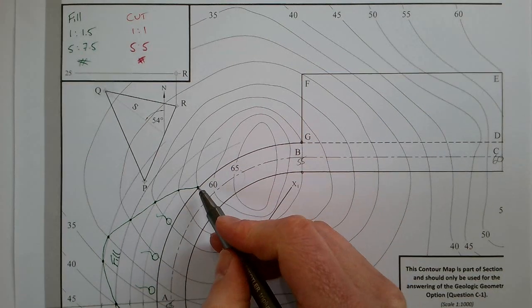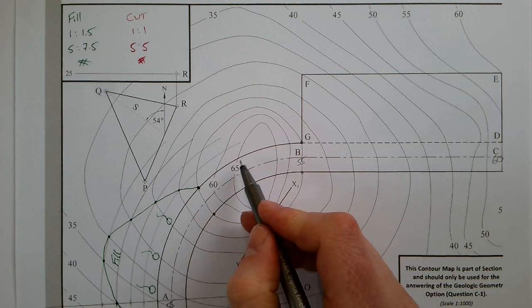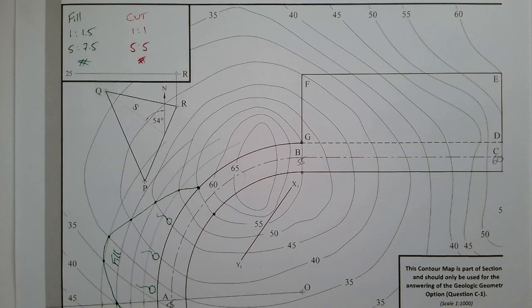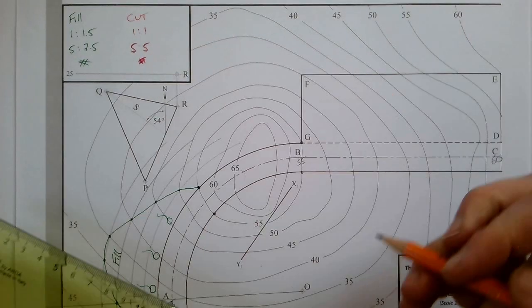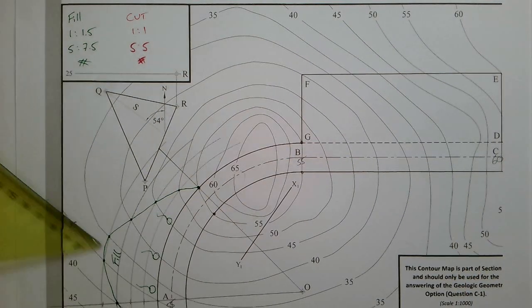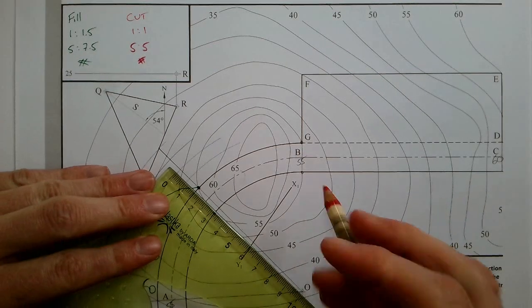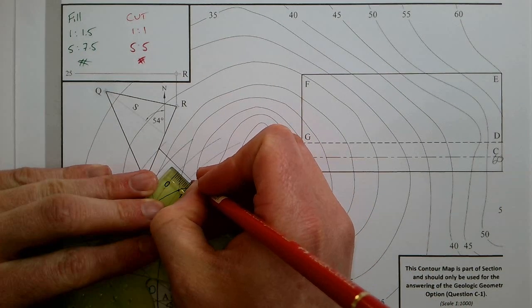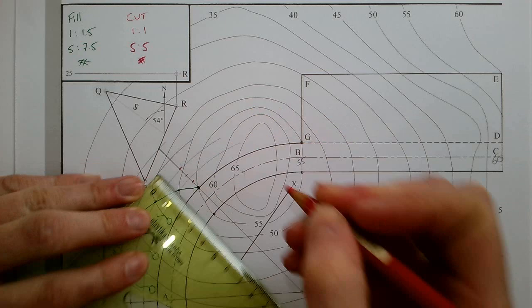The next part here is going to be cut, because the contours are higher than the road. So the ratio for cut is 1:1, which is 5:5. From O, I'll draw a line up here. I'm going to mark off 5 metre intervals, so you can use your compass, or you can just use your set square. There's 3, that should be enough.